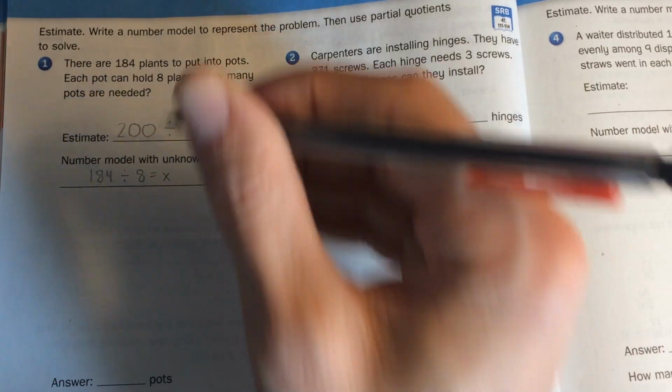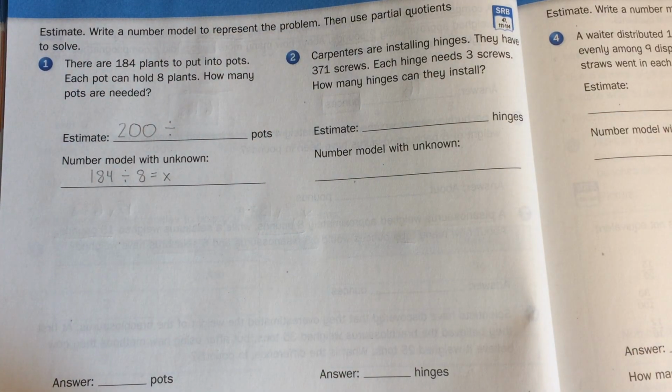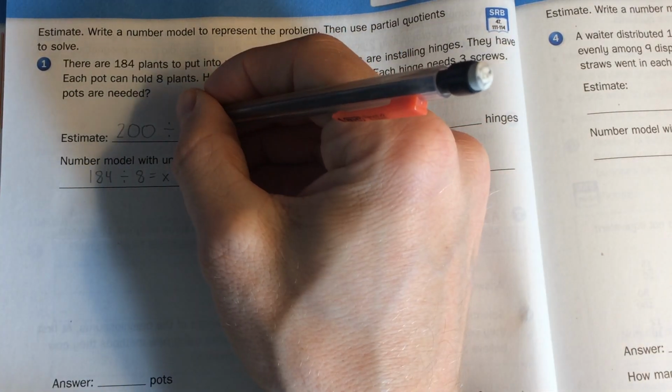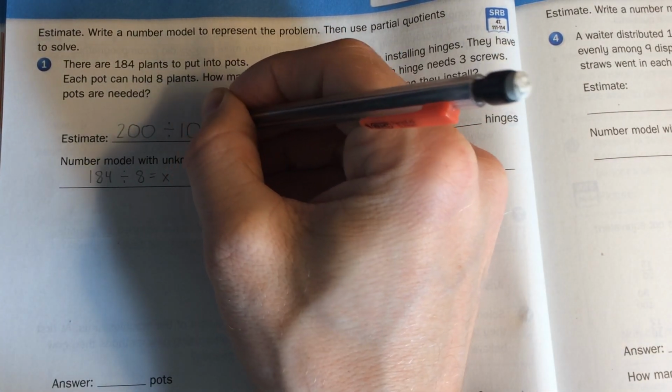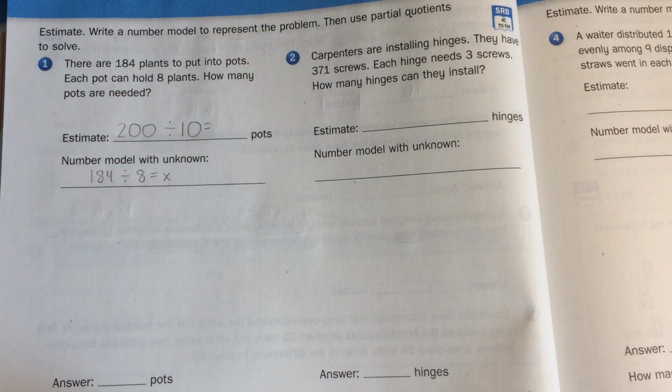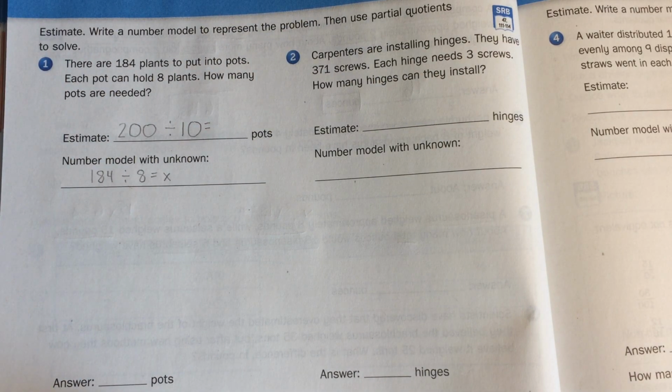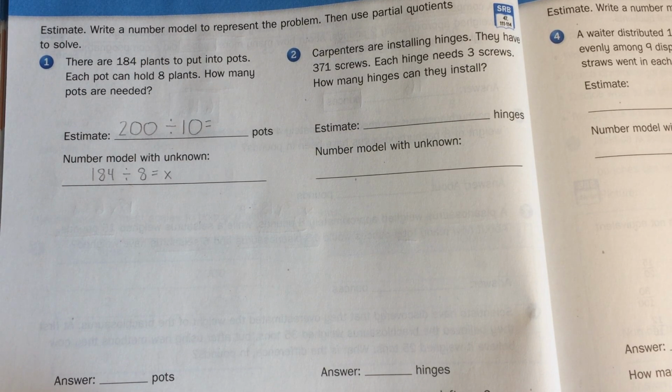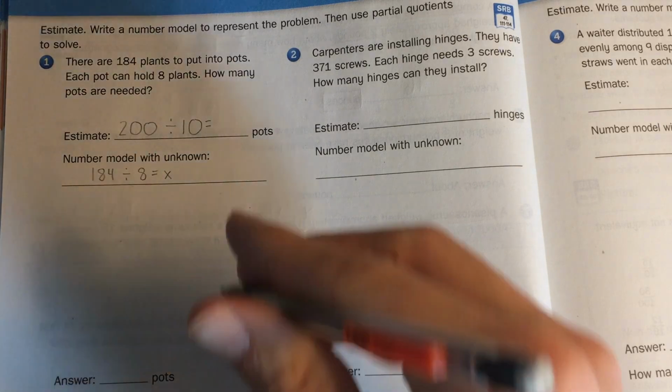And when I look at the 8, 8's really close to 10. And I know when I'm talking about addition, subtraction, multiplication, or division, working with tens, that's one of the easiest or best things for me. So I'm going to go ahead and divide by 10. And so now the question is, what's 200 divided by 10? And I know 10 goes into 100 10 times. So that means 10 must go into 200 20 times.